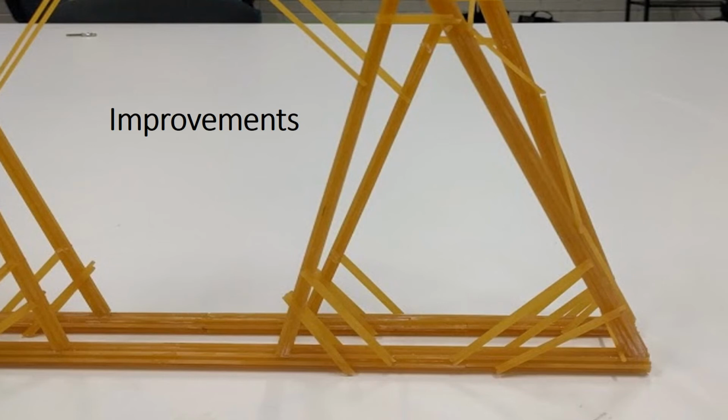This was caused partly by rushing, but also difficulty joining the circular members. It was extremely hard to keep them from rolling when cutting and gluing. The use of square members would have given more accurate connections.